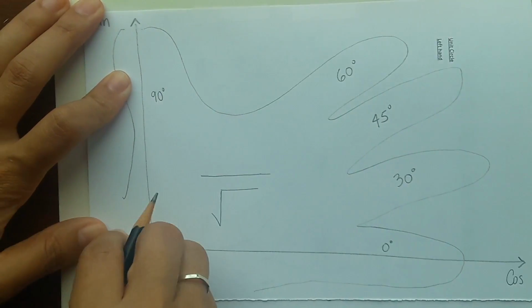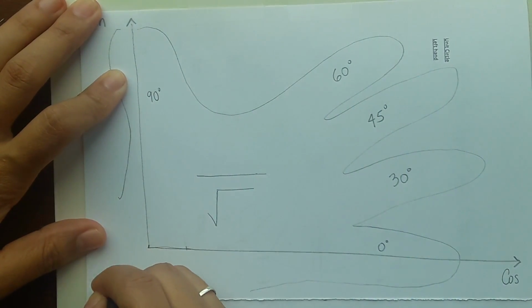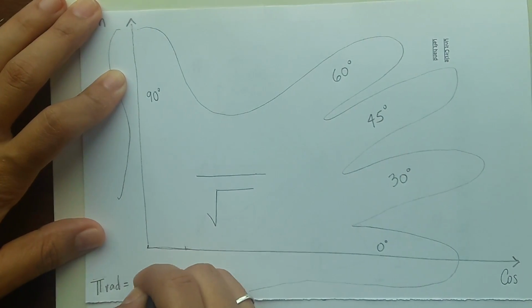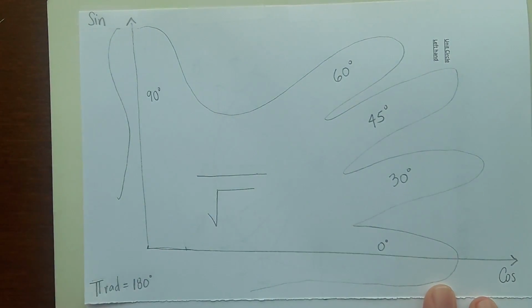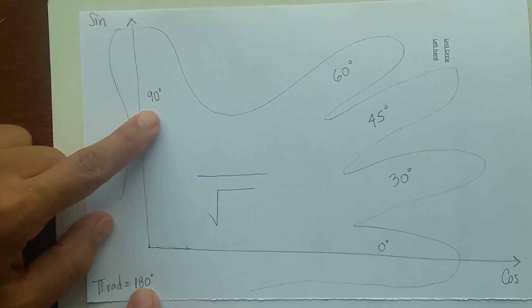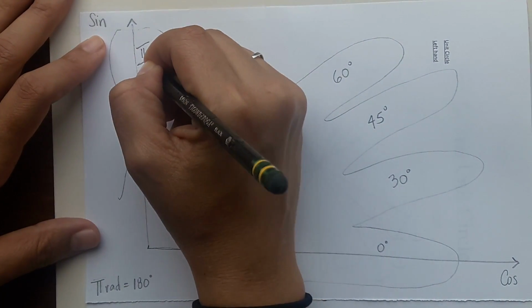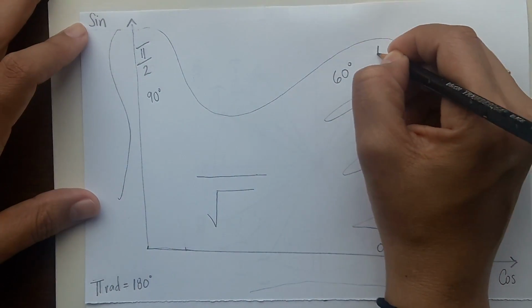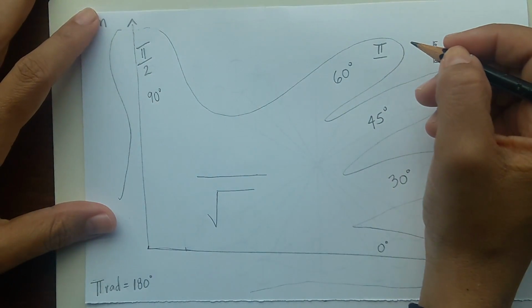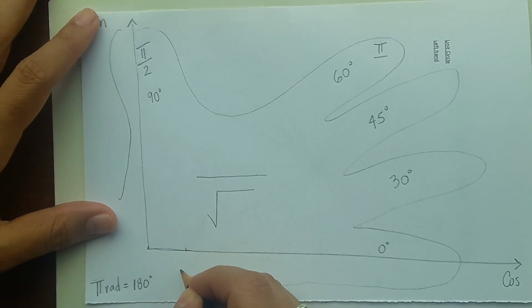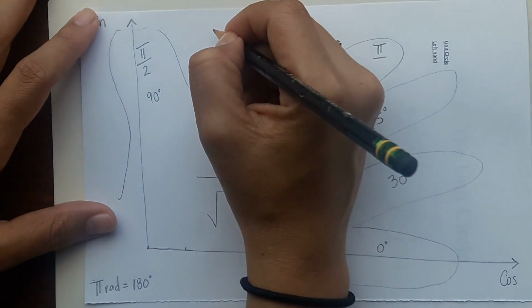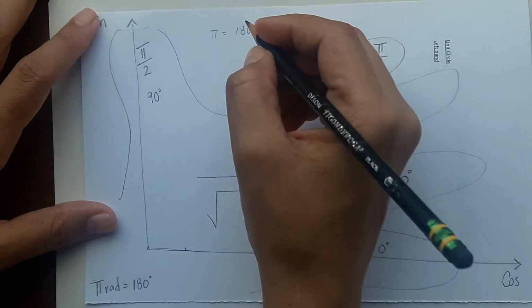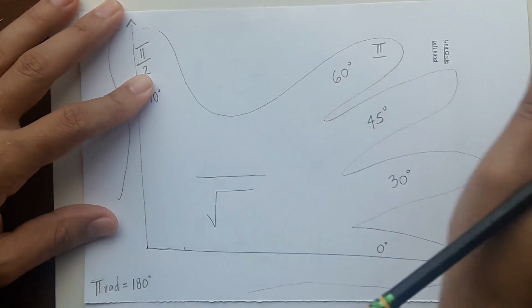Pi, as you know, is in radians, and pi radians is equal to 180 degrees. Okay, so that means you can turn all these degrees into radians. So 90 is half of 180, so that's going to be pi over 2. Alright, to find out what 60 is, I can just set up a similar ratio. If I know pi is equal to 180, I'm wondering what 60 degrees is.